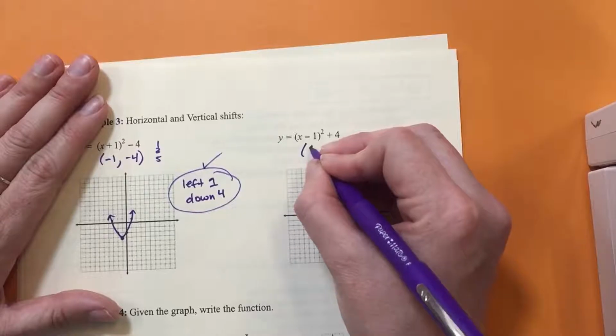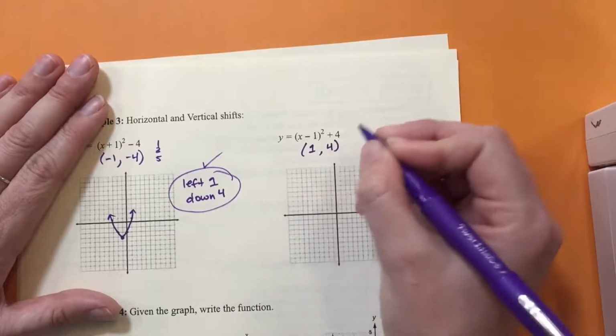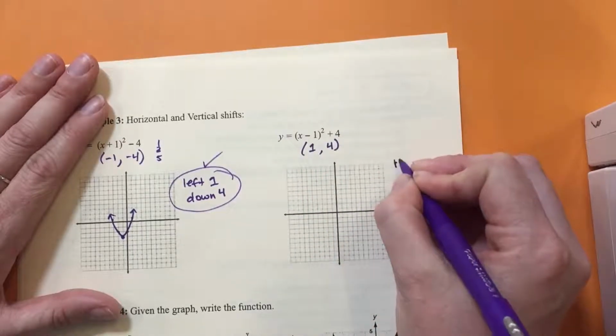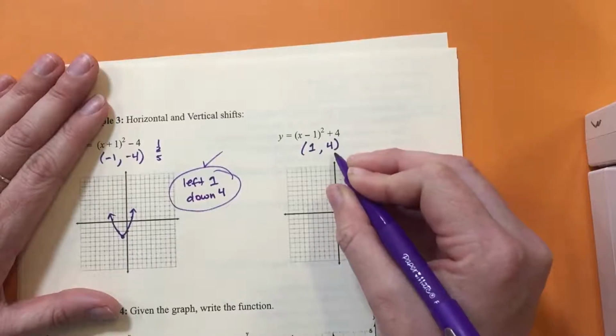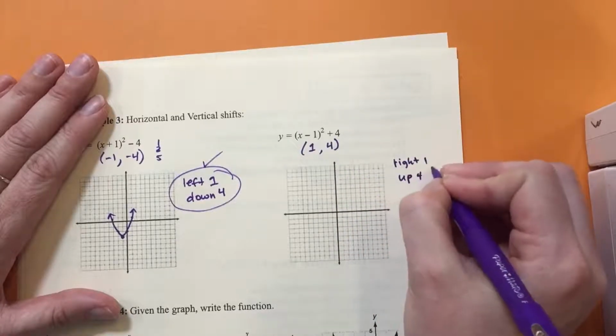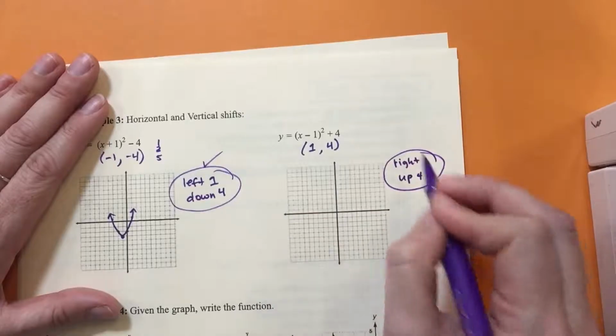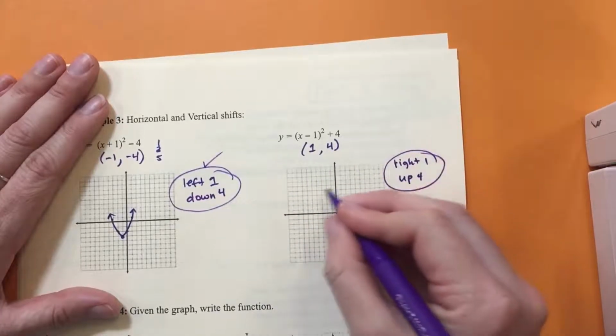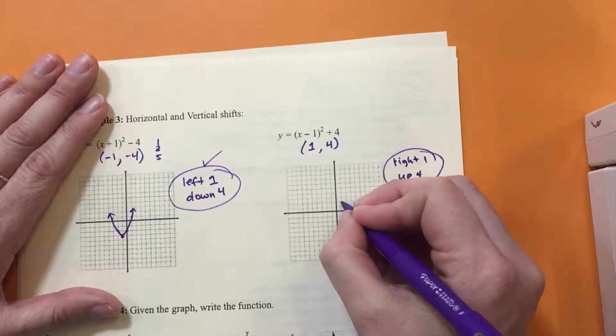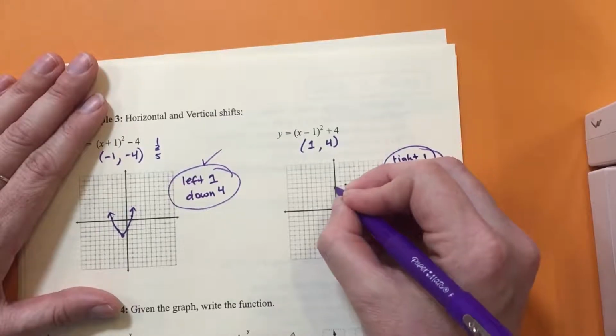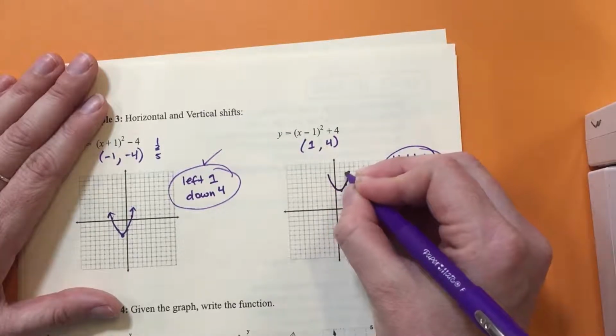I take my vertex out and get a 1, 4. That means I'm going right 1 and then up 4. If there was no grid, I would not have to graph it, but because there's a graph, I have to. 1, 2, 3, 4, and it opens up.